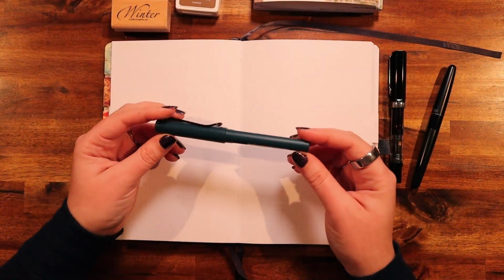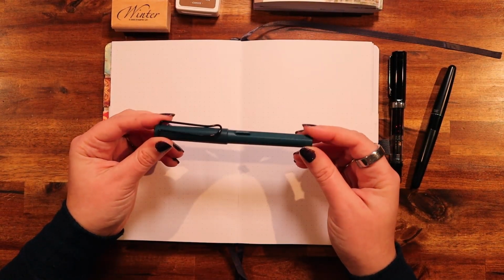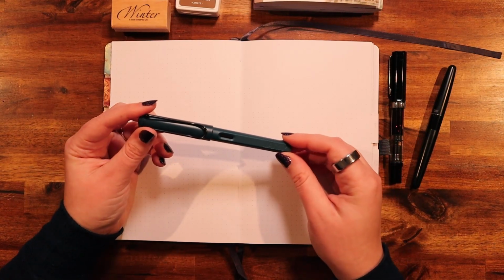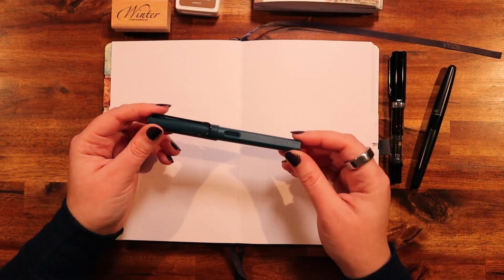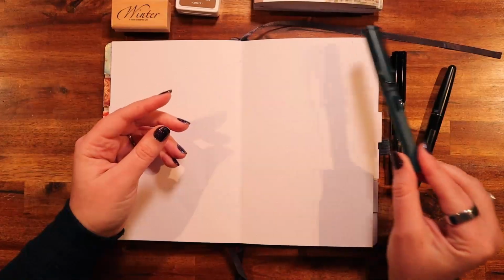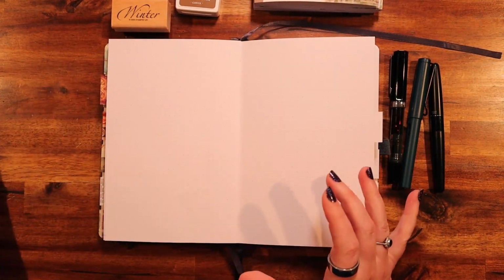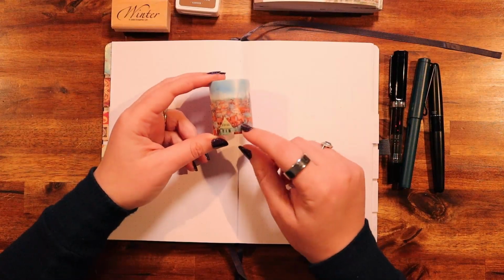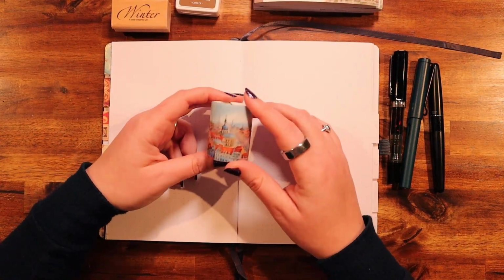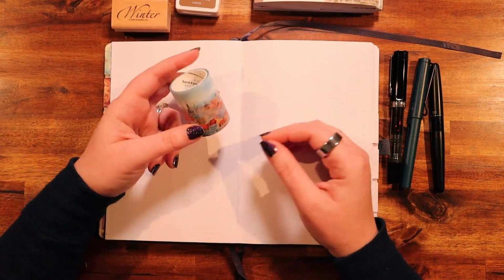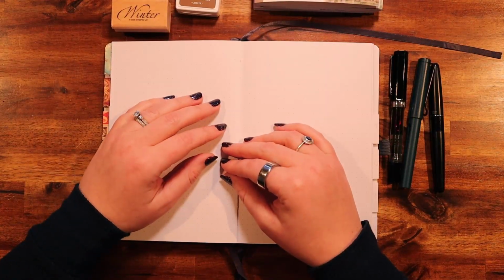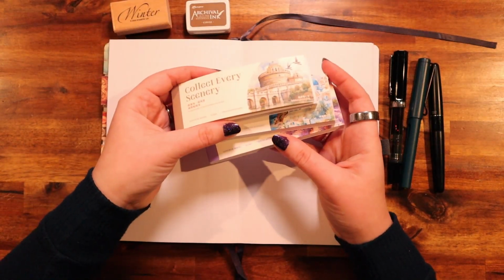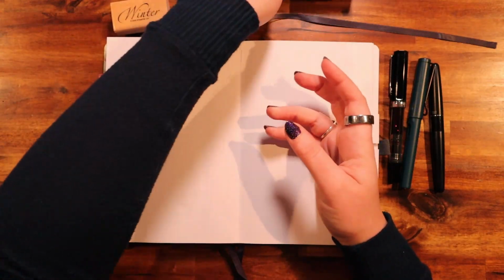And then we have a Lamy Safari in petrol, and in this I have Diamine Celadon Cat. This has an extra fine nib. I based the colors mostly off of this tape, so we've got a light blue and kind of this coppery orange color here. Black is good for everyday writing, and then the coffee color on here will tie in some more of the browns that I may have in these stickers.